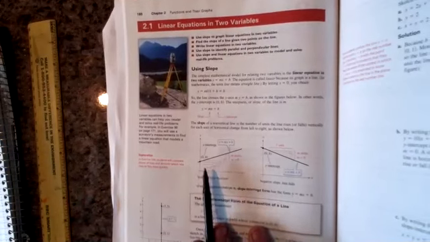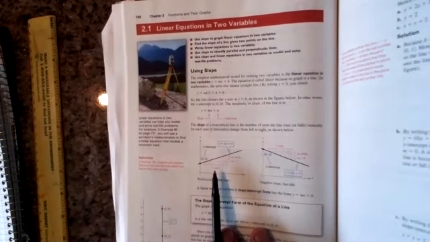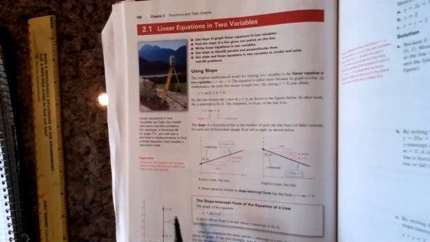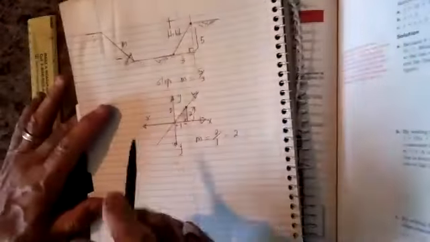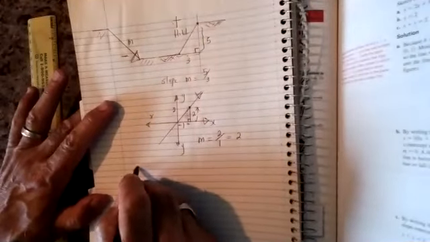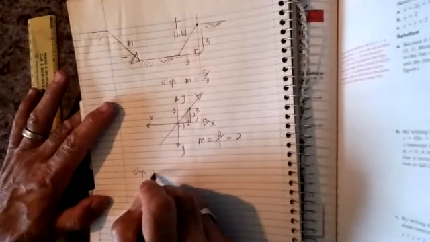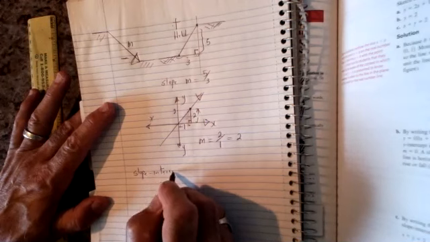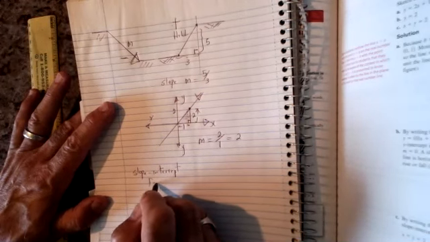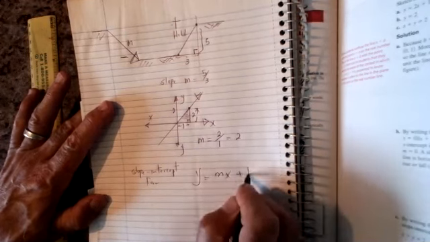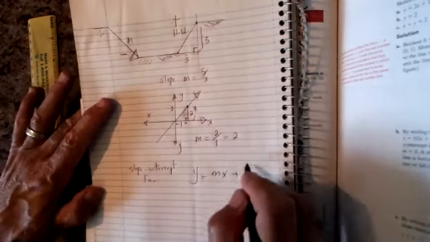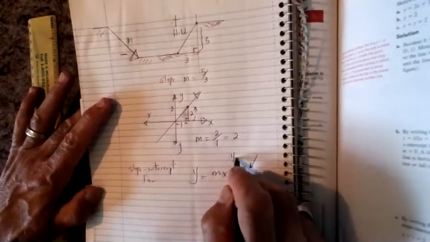Now, when you draw a line, there are normally 2 equations. One equation, they call it the slope-intercept form, which is y equals mx plus b. Slope-intercept form, it's mx plus b. And what is this b? b is the y-intercept.